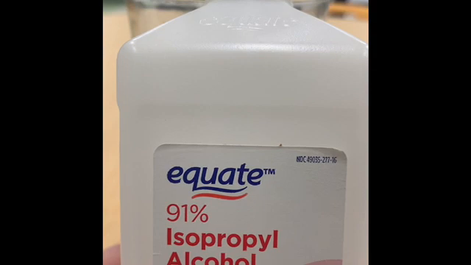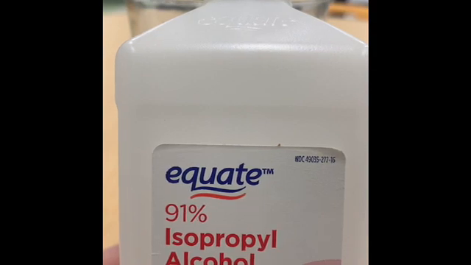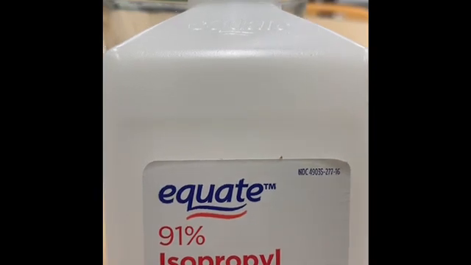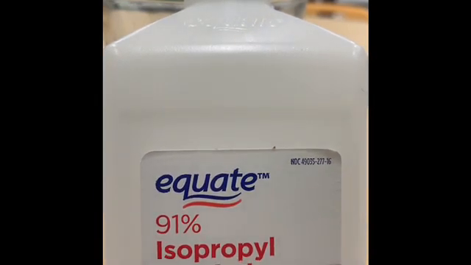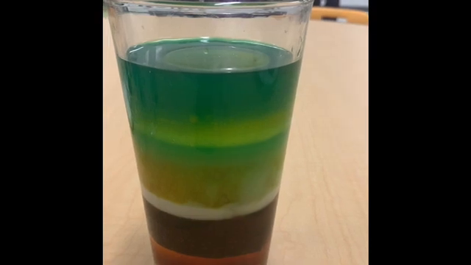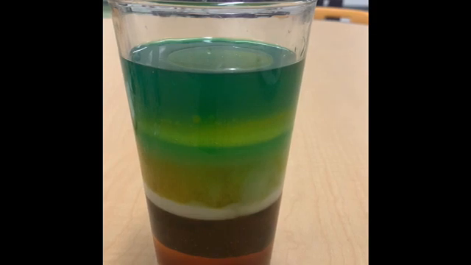I've seen some that is 50%, and there's some that's 70 or 75%. And alcohol has a lower density than water, so the more water that's in it, the denser it's going to be. So I'm thinking that this 91% alcohol is a low enough density that it is very similar to the baby oil, which is why those two didn't separate. I bet if I would have used a lower percentage of rubbing alcohol, then they would have separated more. But we've got one last layer, so let's get it done.